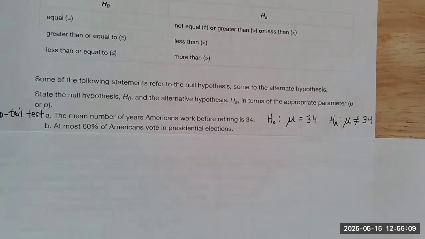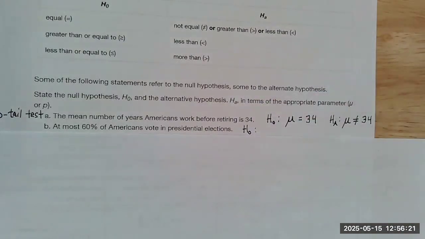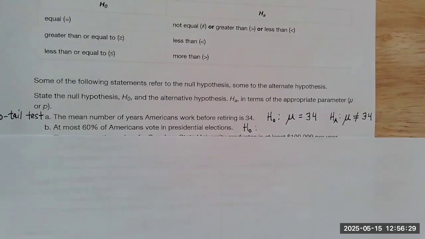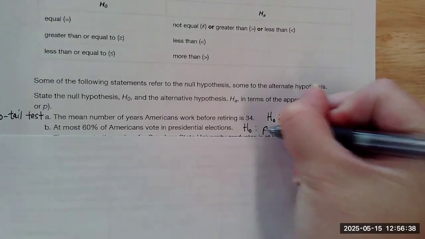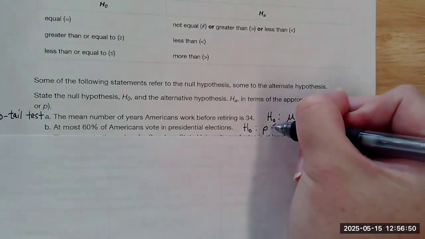So, our null hypothesis is going to be for us to write exactly what it says. So our null hypothesis, how do I write that at most 60% of Americans vote in presidential elections? That's not a mean, it's a proportion. So we're not going to use the mu symbol for this one because we're not talking about a mean, we're talking about a proportion. So we're going to write P. And if we say at most, does that mean it could be bigger? No, it means it could be smaller. So at most means you're going to put a less than sign.